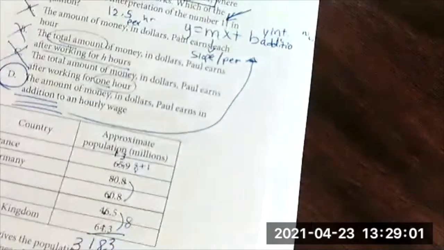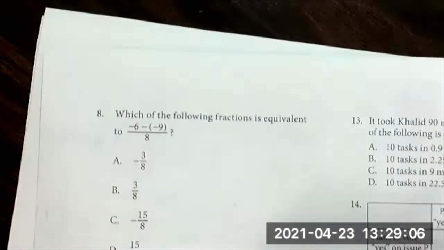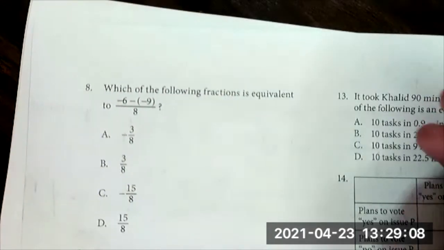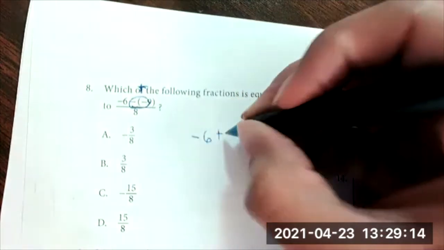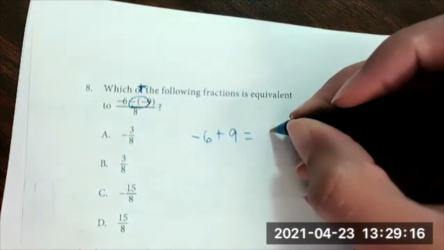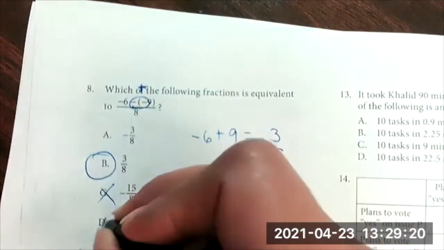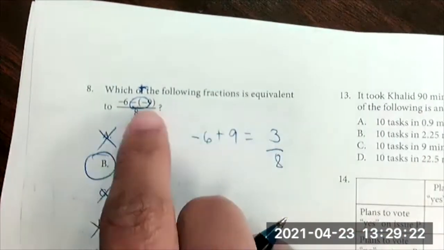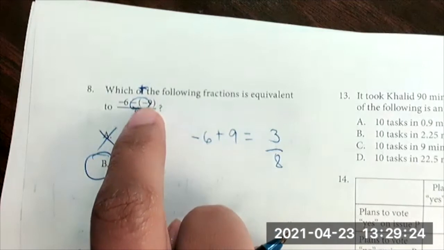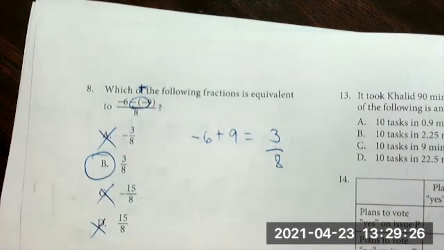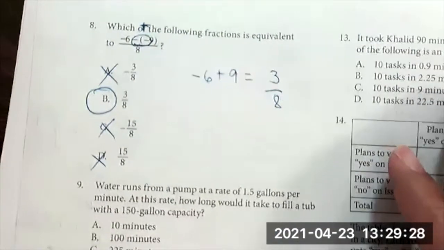All right, number 8. Which of the following fractions are equivalent? Negative and negative is a positive. Negative and negative is a positive. So negative 6 plus 9 is 3 over 8. And that one is going to be testing your ability to add and subtract numbers. Really, that's all it is, negative numbers.